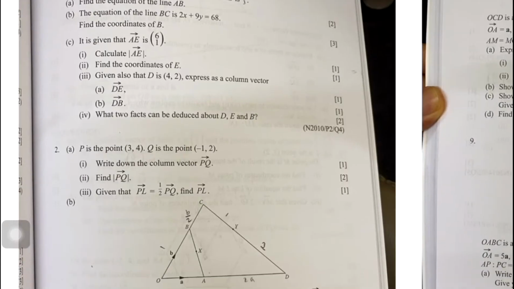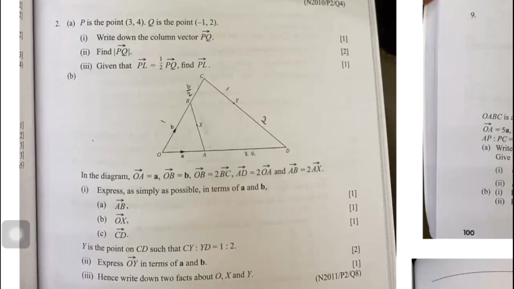Can you see this? Yeah. I'm looking at question number 2. I want to try question number 2 first because it will be a very good example of a vector question, because question 1 mixes the equation and the coordinate geometry.